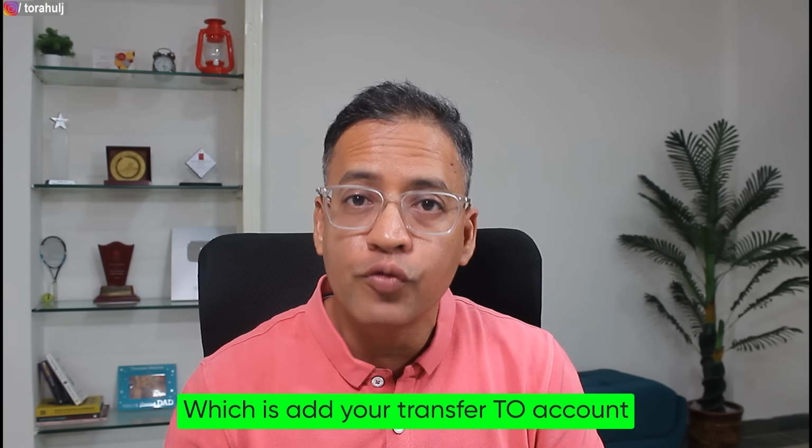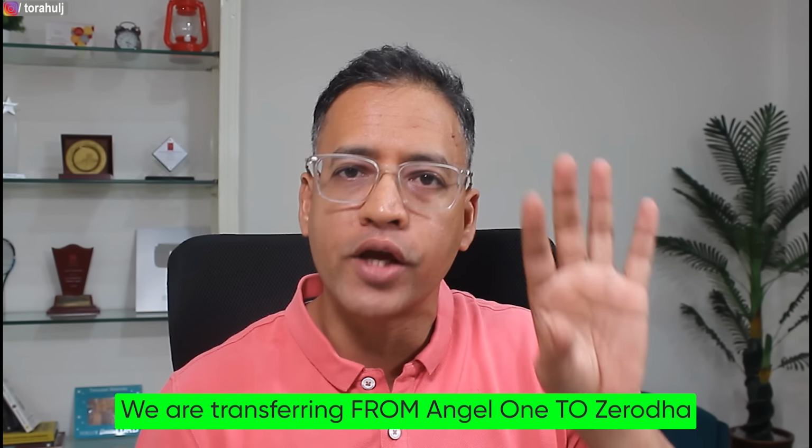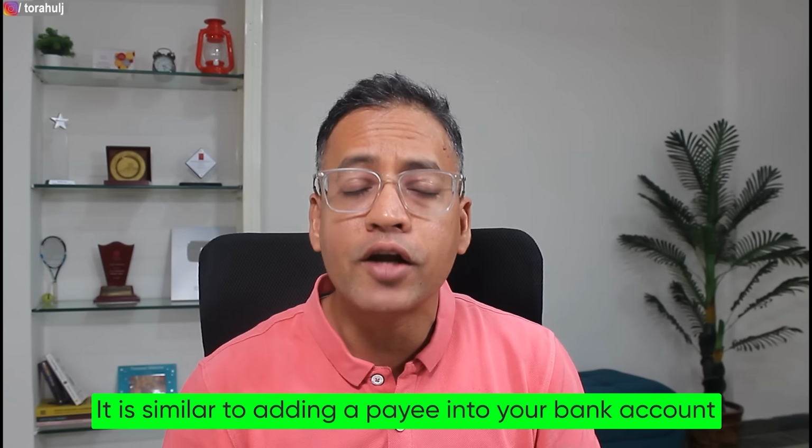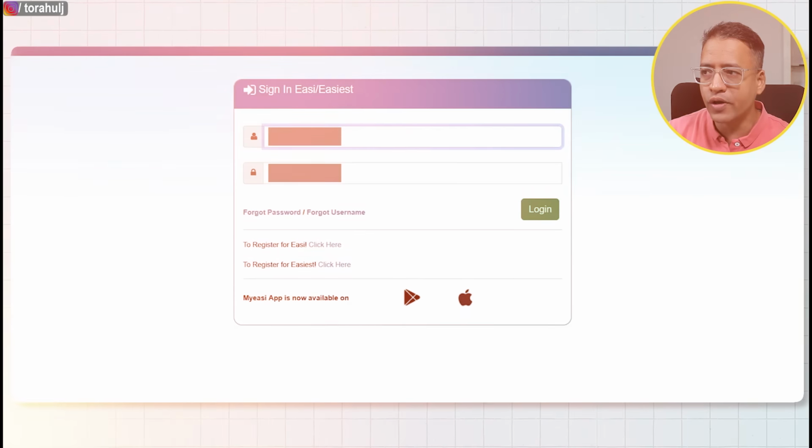Now, since you have your username and password, let's start with step number 2, which is to add your transfer to account. So in our example, we are transferring from Angel One to Zerodha. We are now going to add Zerodha into the CDSL easiest account. It is very much similar to adding a payee into your bank account. Very similar concept here. So simply go and log in.